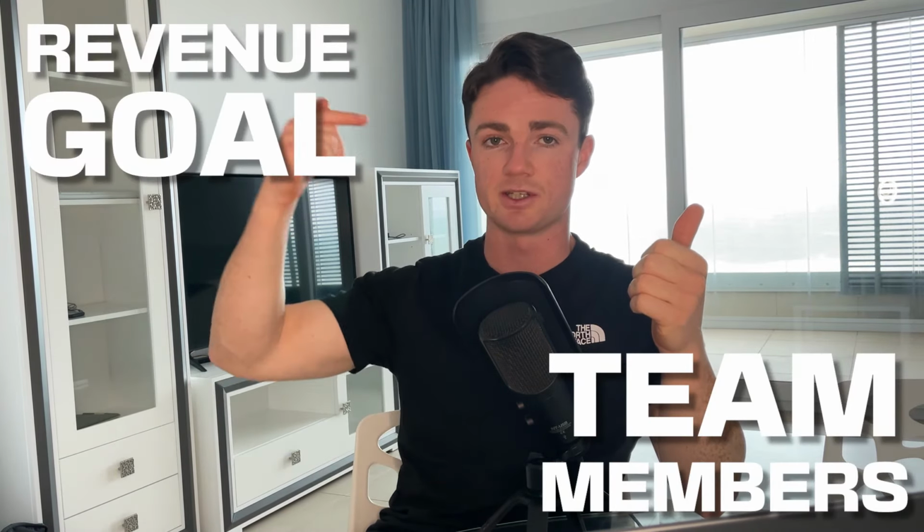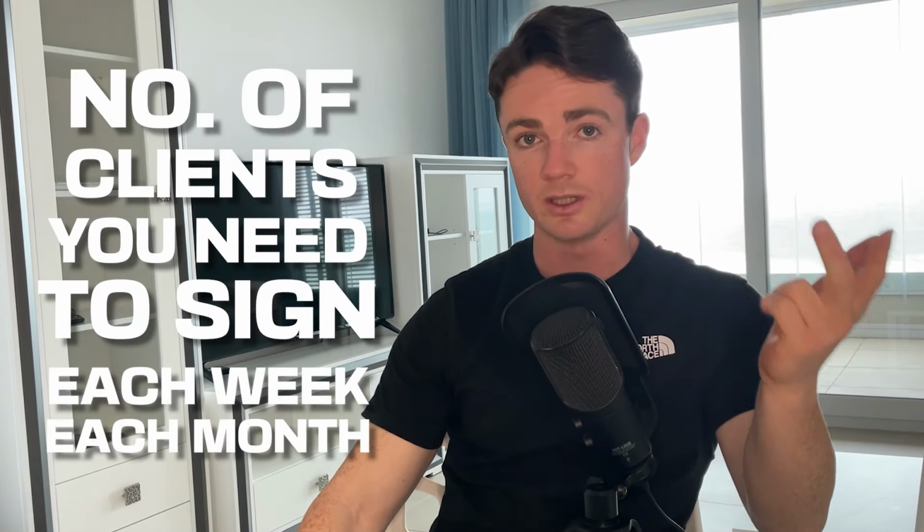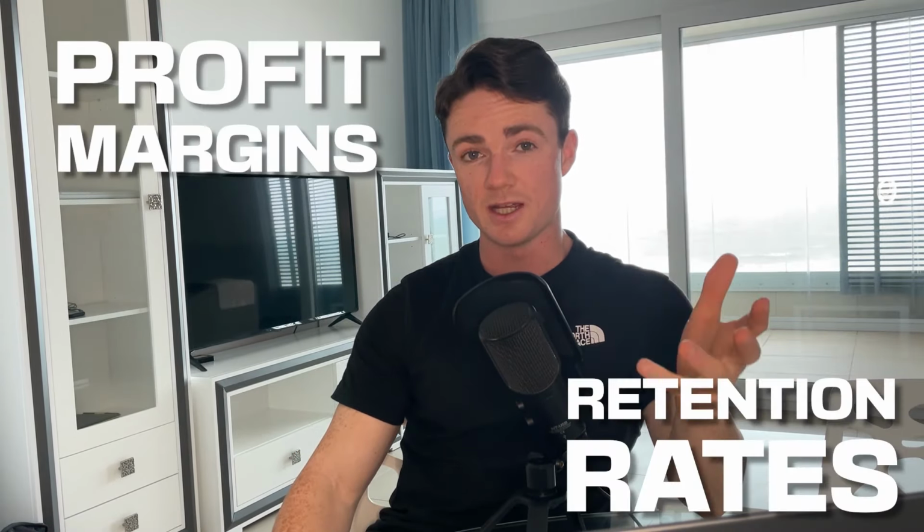And what this capacity calculator essentially does is it gives us the exact number of team members you need on your team to hit your desired revenue goal, the exact number of clients you need to sign each week, each month, your profit margins, your retention rate, and literally every single number you need to have in your business.